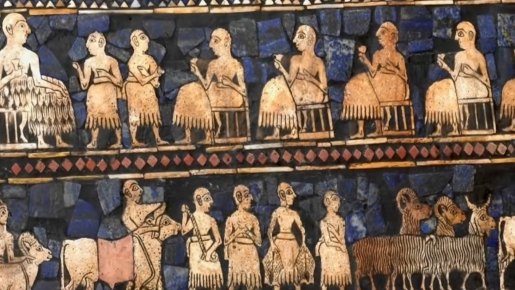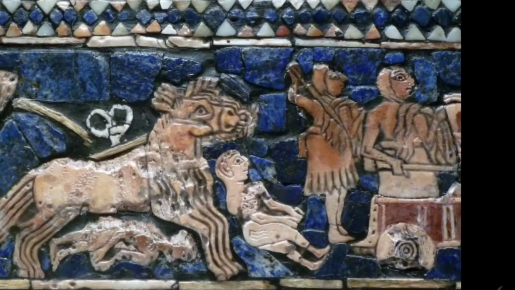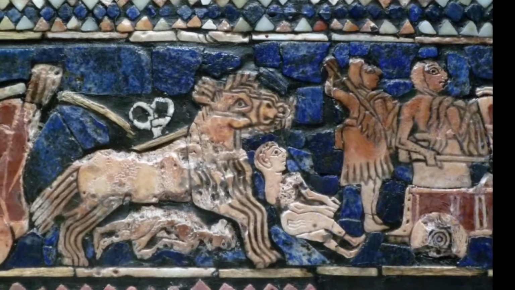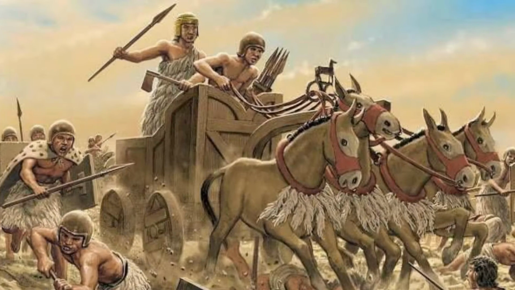The opposite side of the Standard of Ur is a clear representation of warfare. At the bottom register, war chariots run down fleeing soldiers. At this time, war chariots were one of the most effective weapons of the battlefield. With archers or javelin throwers alongside drivers, they were able to cut down infantry with ease.